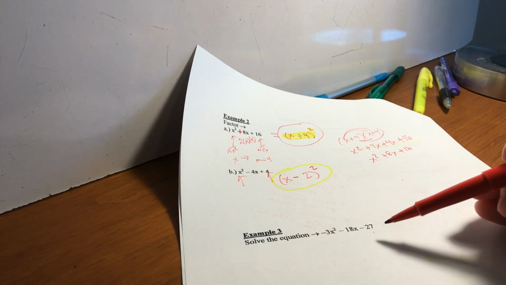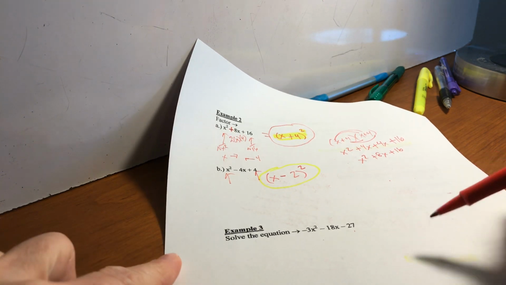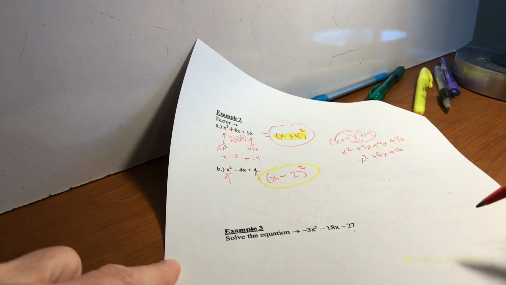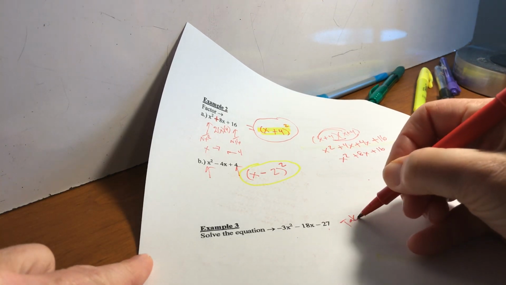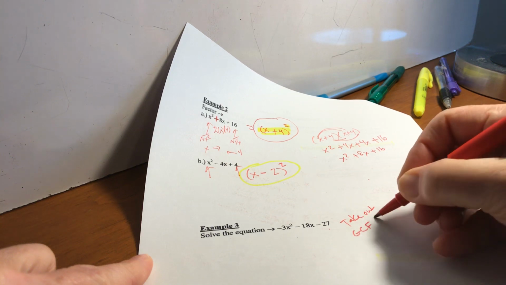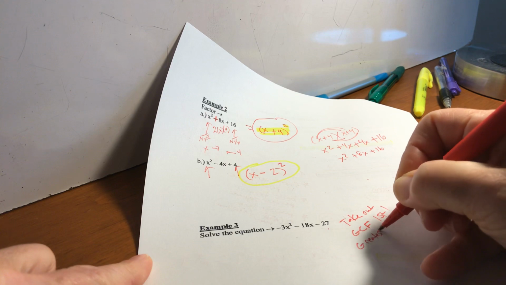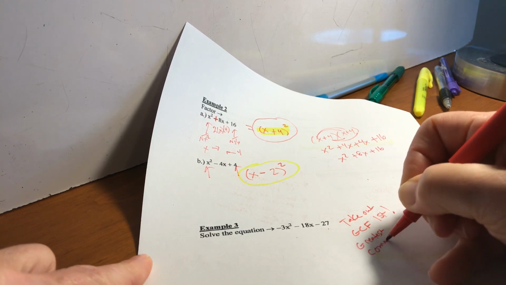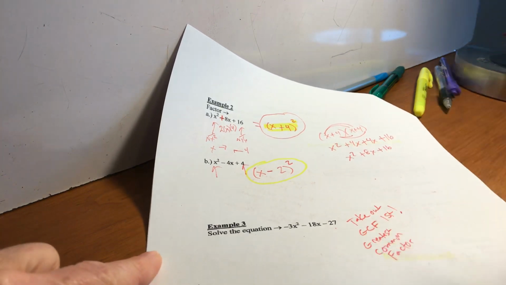When we get to section 8 and when you do section 7, you need to look to see if you can take out a greatest common factor first. So take out greatest common factor first. All right, you've got 3 terms there.